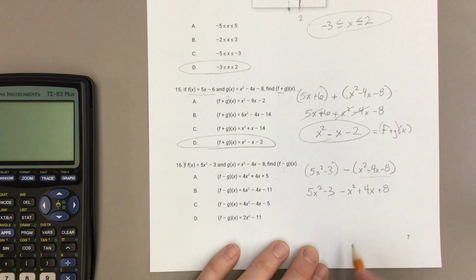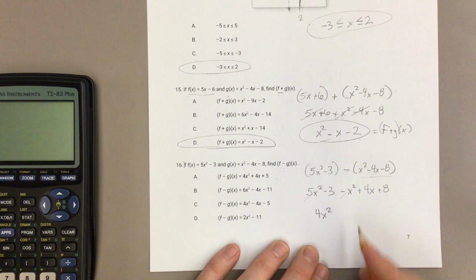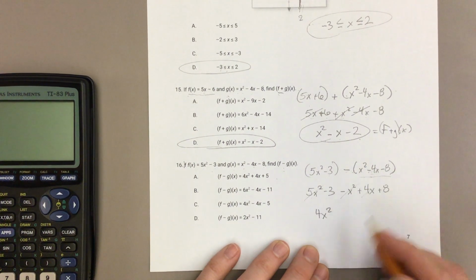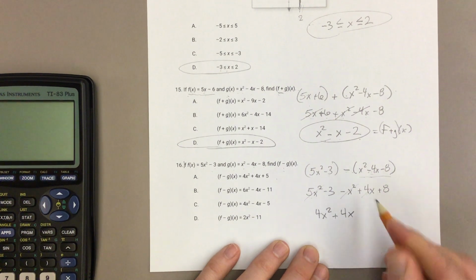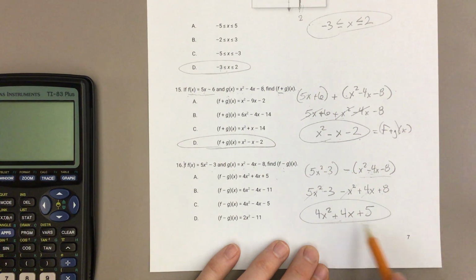Now let's combine like terms. I have two terms with x squared. 5x squared minus x squared becomes 4x squared. I just have one term with an x. And I have two constants, positive 8 and negative 3. 4x squared plus 4x plus 5.